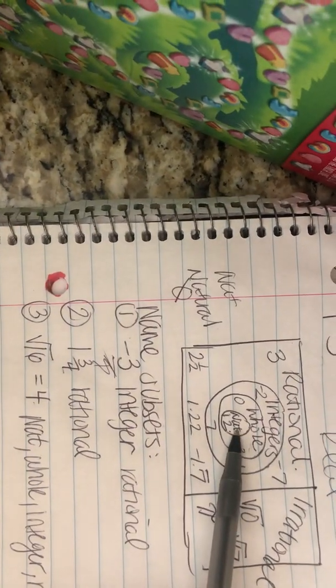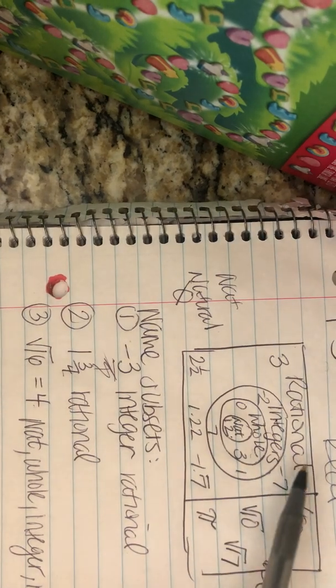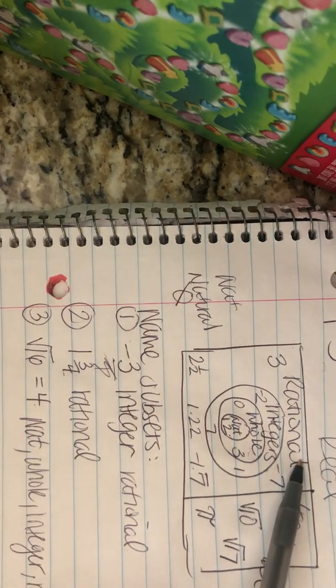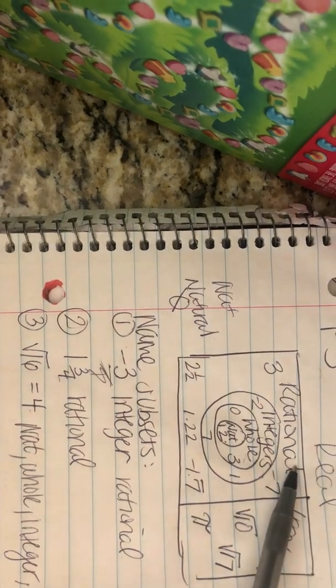And you will find after you get going on these, if something is natural, it's automatically whole, integer, rational. If something's whole, it's automatically an integer or rational. If something's an integer, it's automatically rational. Okay, so that's how that kind of works.